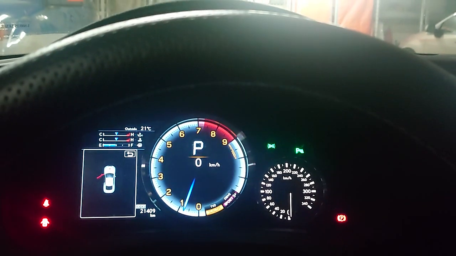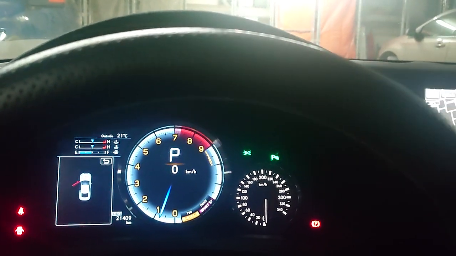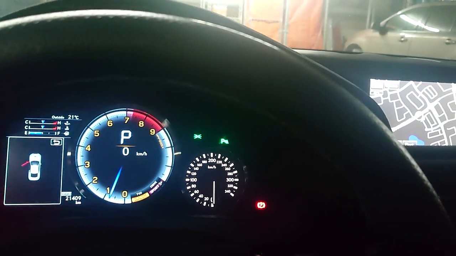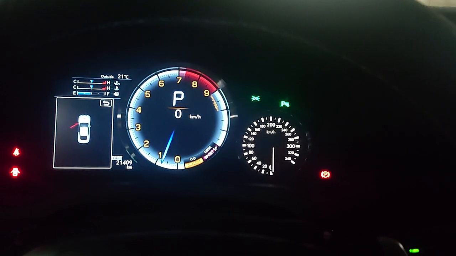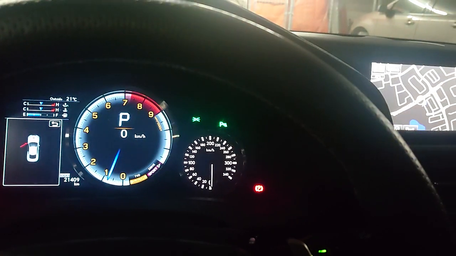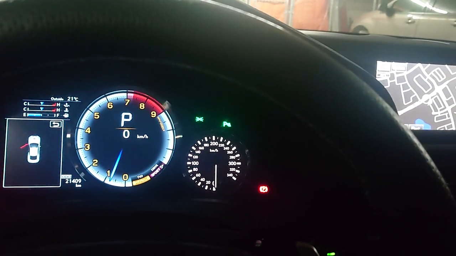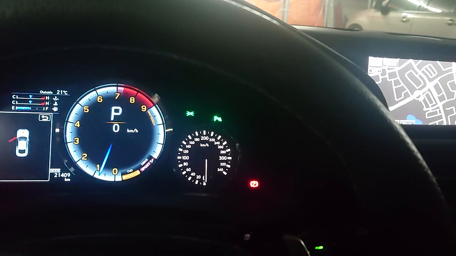The compression is very high on the RCF, about 12.5 to 1. It's very sensitive to the octane level that you put into the car. I've seen it happen where octane 91 versus 94 has a pretty big effect on this car.